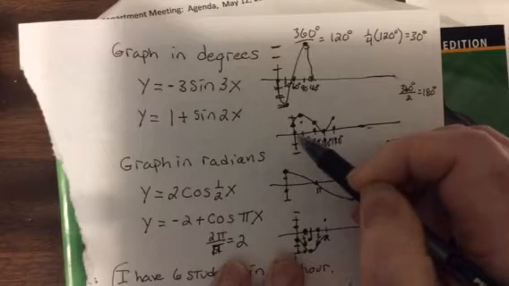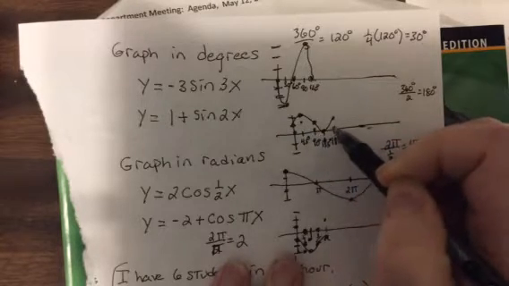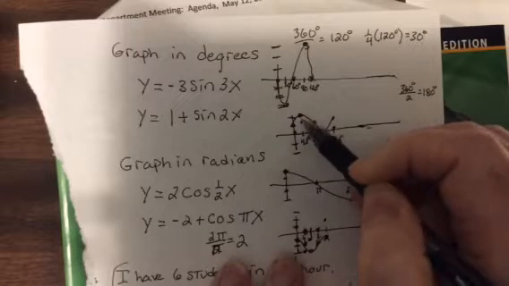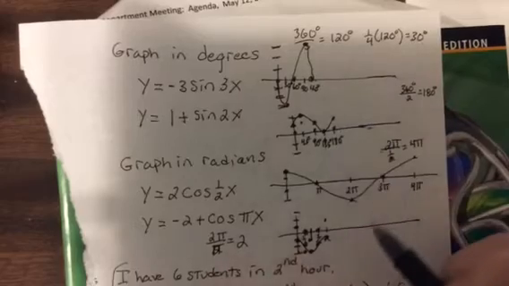Then, here is your sine. Doink, doink, doink, doink, doink. Then I moved everything up 1. So it's okay to draw your basic graph.